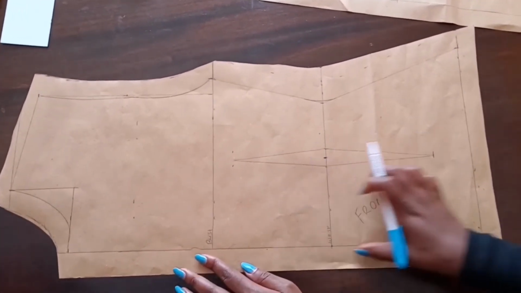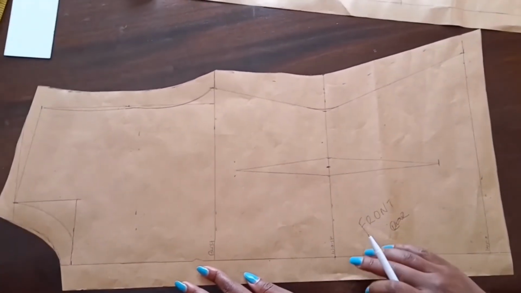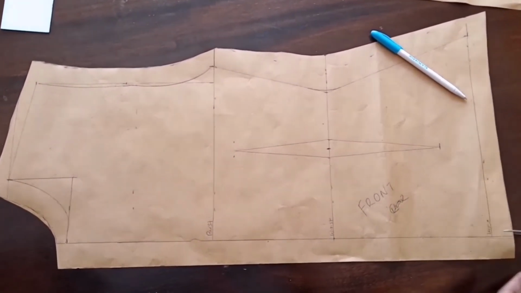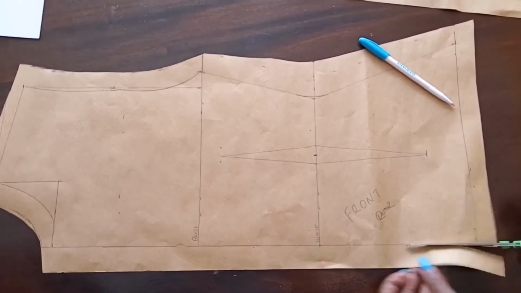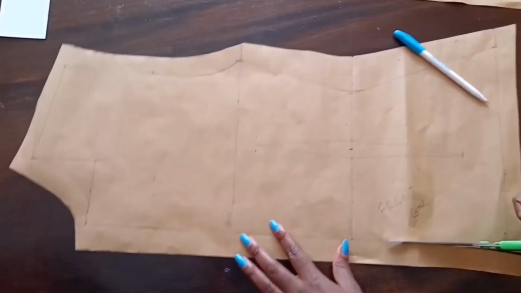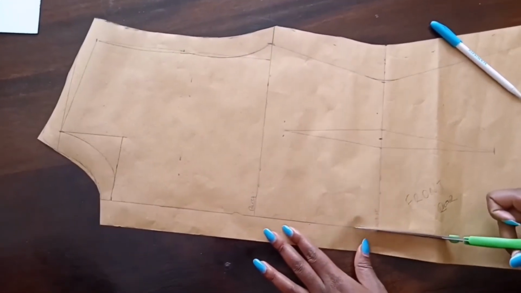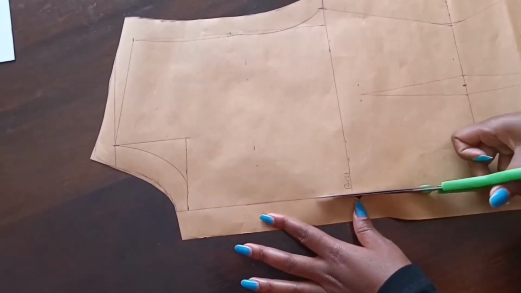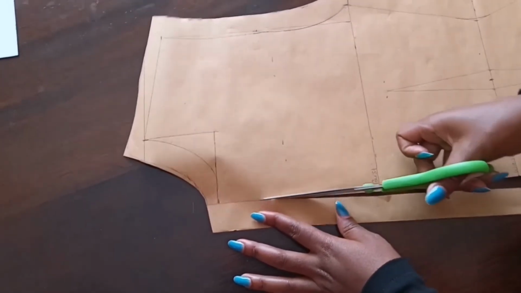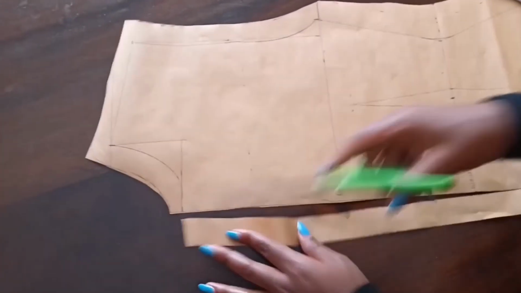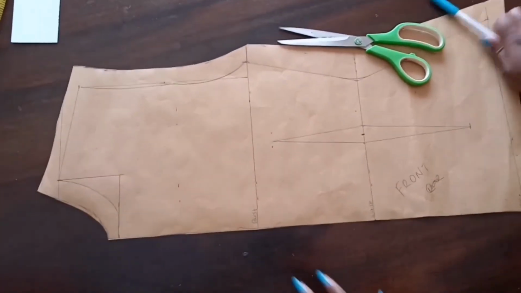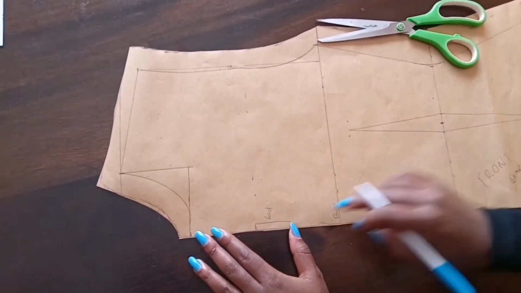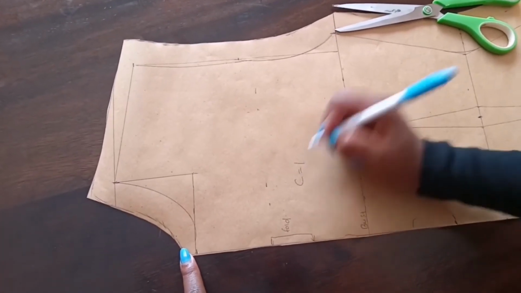So for the front, the top that I am making, the zip is going to be at the back. So the front is going to be on fold. So we are going to remove this allowance. So this is going to be on fold. So because this is on fold, it is going to be cut 1.